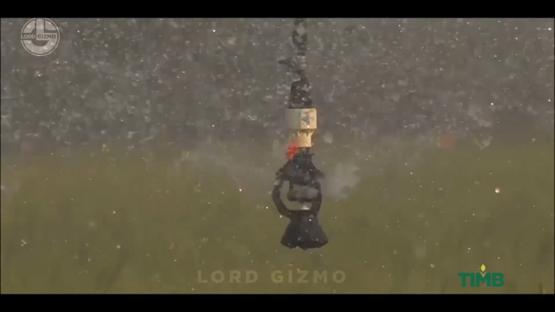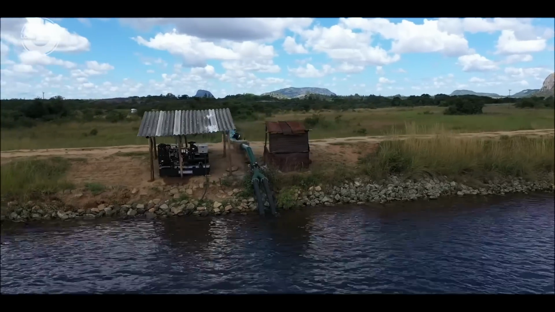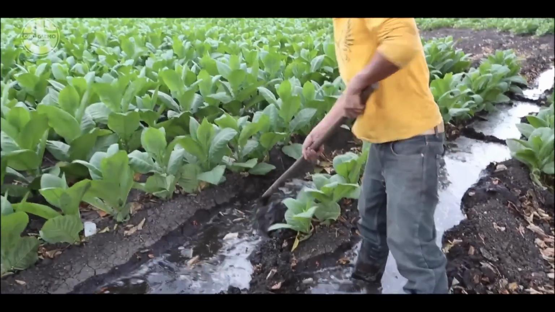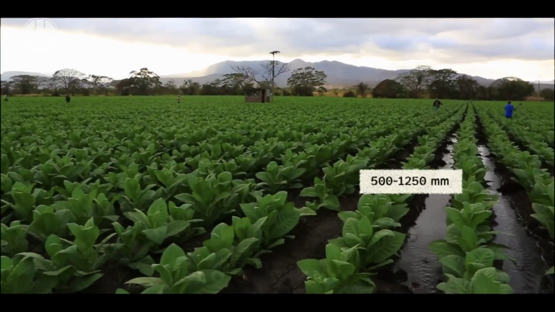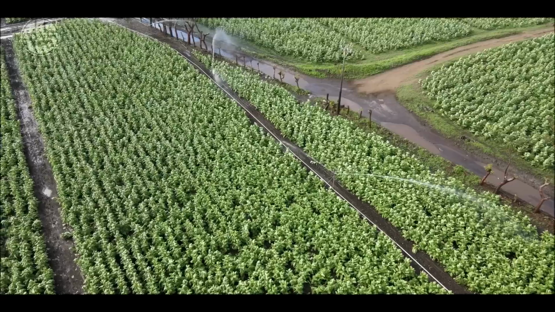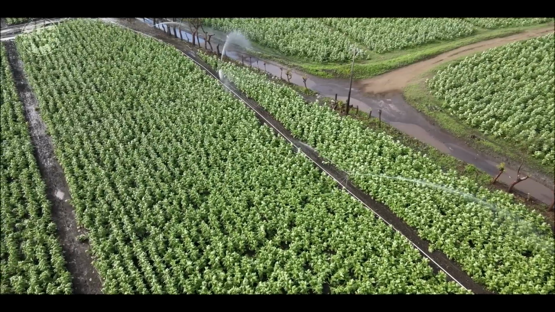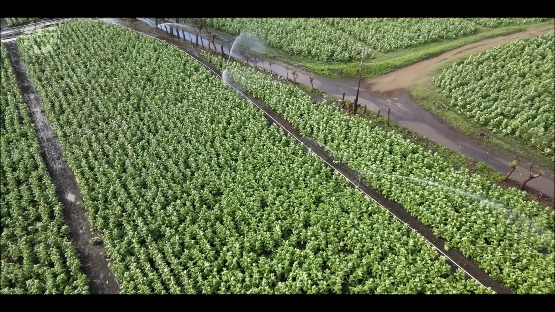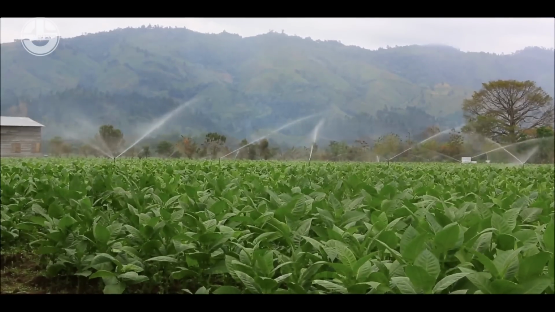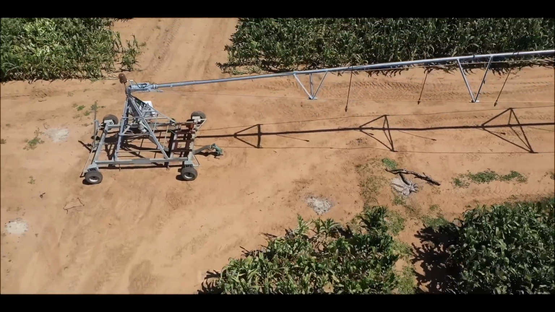The production of high-quality tobacco is significantly influenced by irrigation. Tobacco requires an annual rainfall distribution of between 500 and 1,250 millimeters. Rainfall is unpredictable and generally unreliable during the critical growth period. For that reason, irrigation systems are often employed to augment water demands.